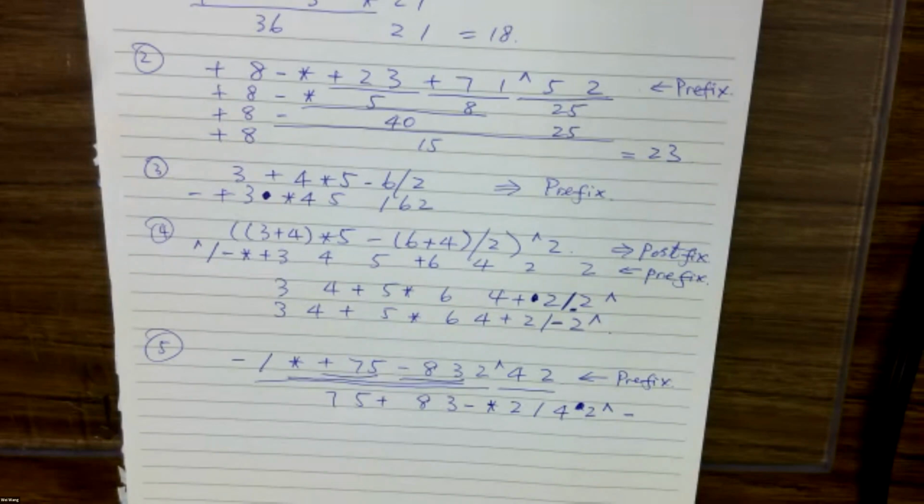Multiplication, but after these terms. And then we do the divide by 2, right? 2 and divide by, that's there. And then we do this exponential, right? These two, the exponential only works on these two, right? So we do the exponential, and then the last thing we do is the subtraction, right?